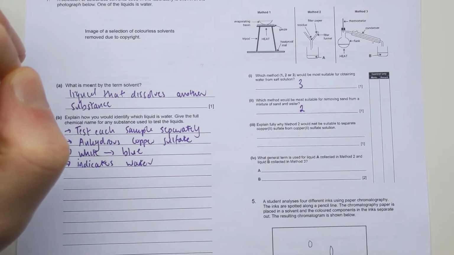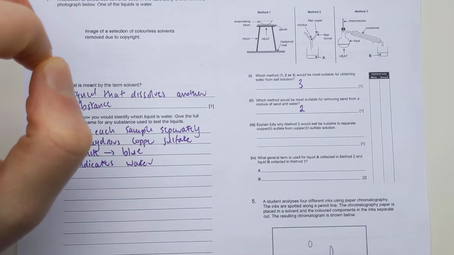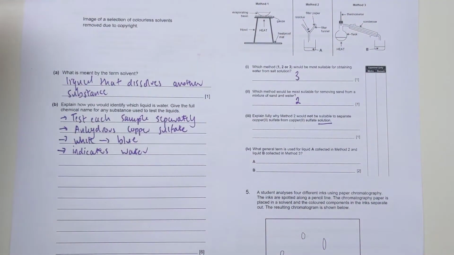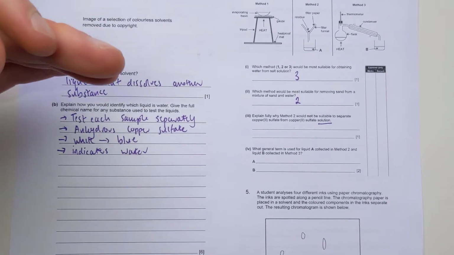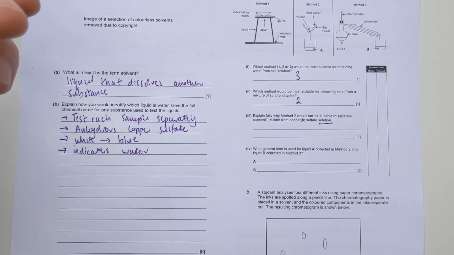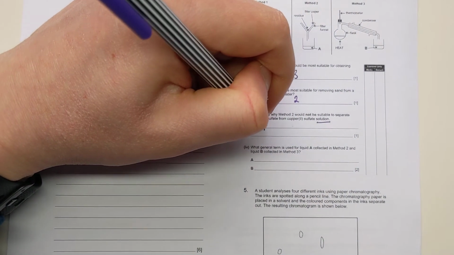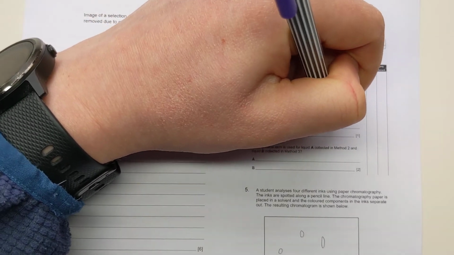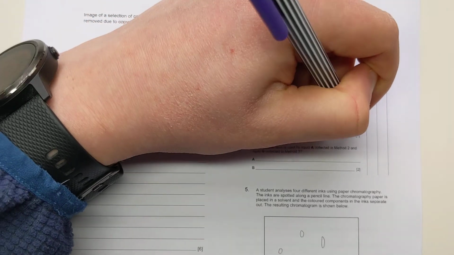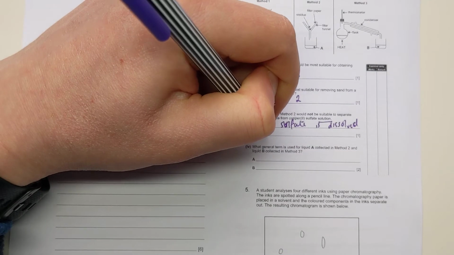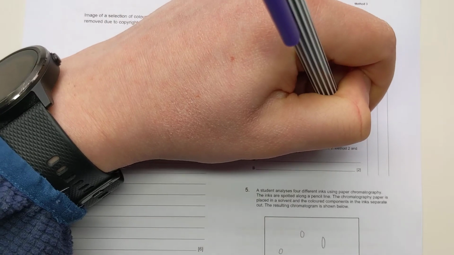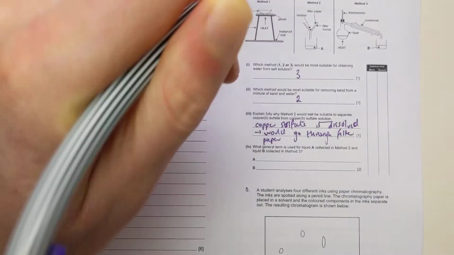Explain why method 2 would not be suitable to separate copper 2 sulfate from copper 2 sulfate solution. The key word there is solution. You cannot separate dissolved solids from a liquid by filtering it. Because it's dissolved, all the solid is broken up in really, really small particles, which will go straight through the filter paper. So just the idea that the copper sulfate is dissolved. That's all you actually need for the mark scheme, but I would probably add in a wee bit just to say would go through the filter paper. So that makes more sense to me as an answer.